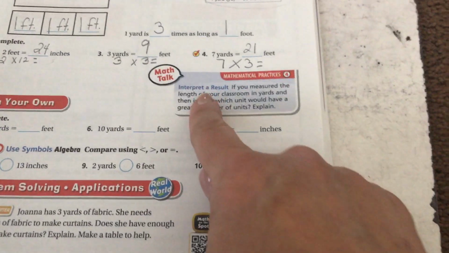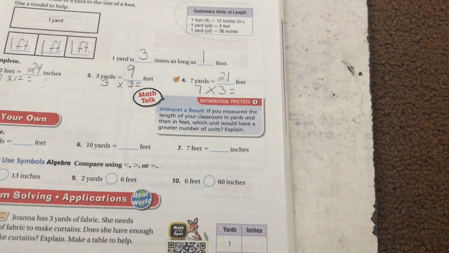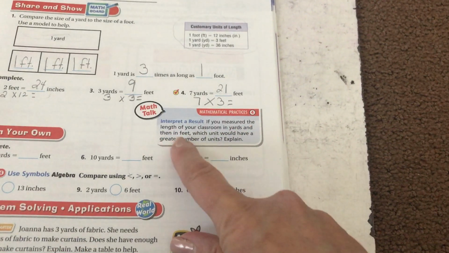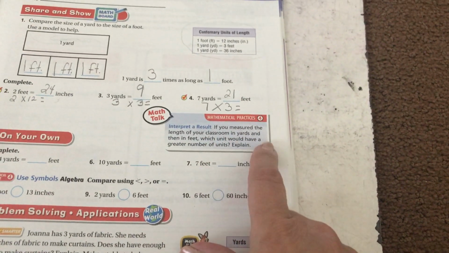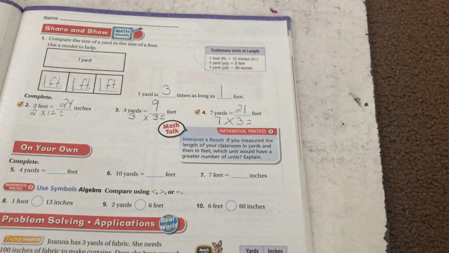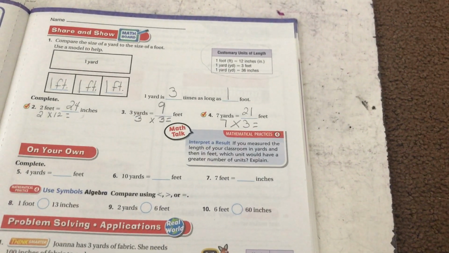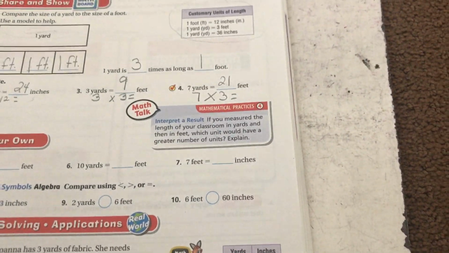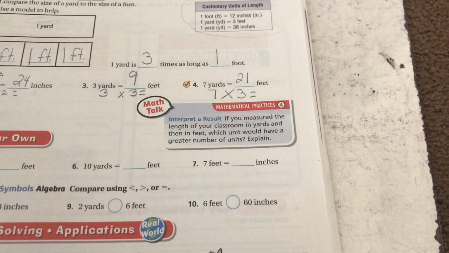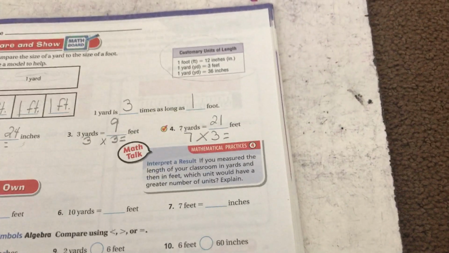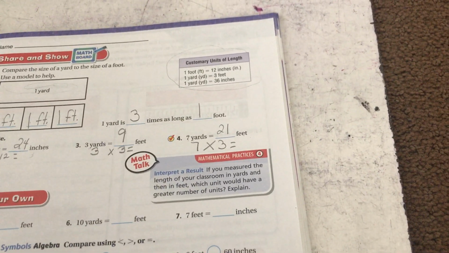And just look at this blue box here. If you measured the length of your classroom in yards and then in feet, which unit would have a greater number of units? Well, we were just saying that we're going to have more feet, because since feet is a smaller unit, it's going to take more of those than the yards to measure it.